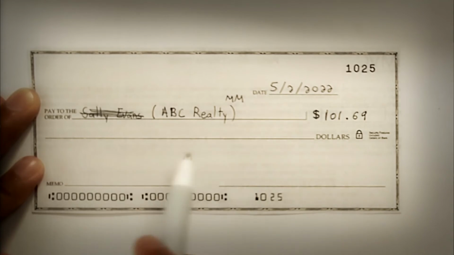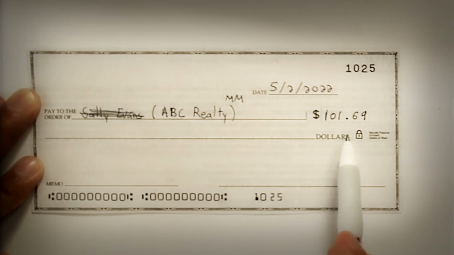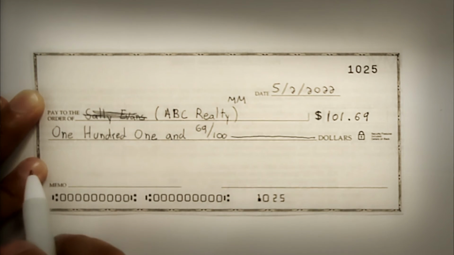Moving on, now we're actually going to spell out the amount that the check should be made out for. And this step, I think, is equally important, if not more important, because it's my understanding that this is what banks actually look at as opposed to the numerical box up top. So what you're going to do is you're going to spell out $101.69. Now pay attention to this.